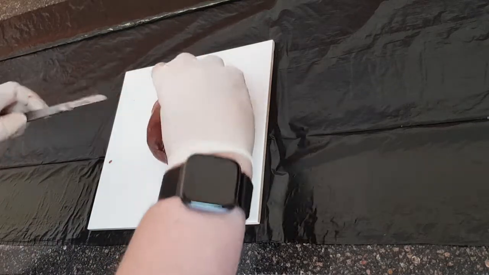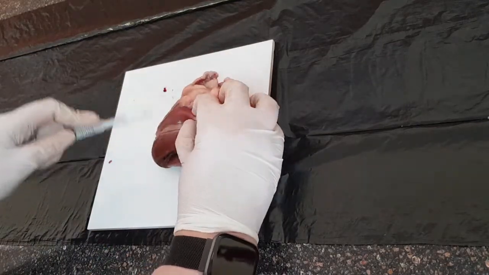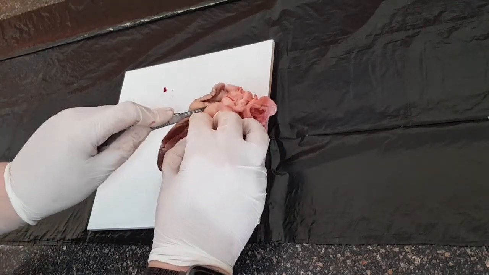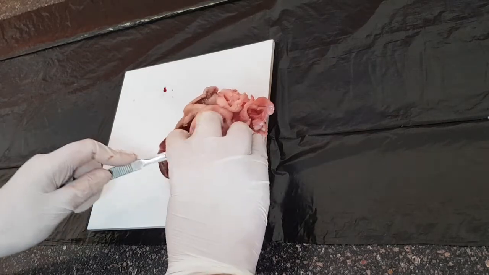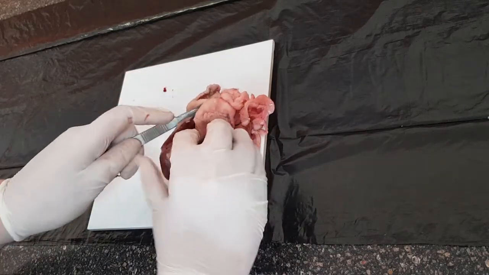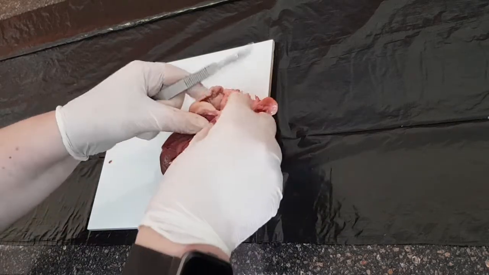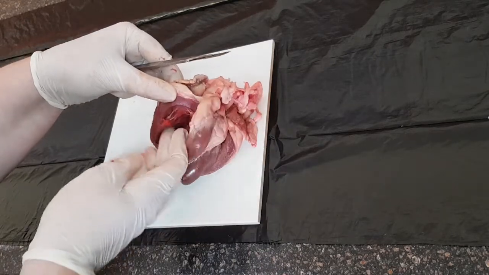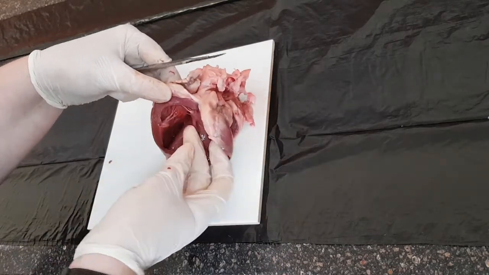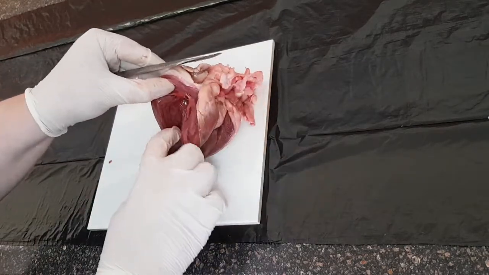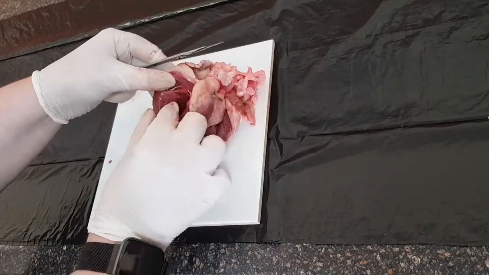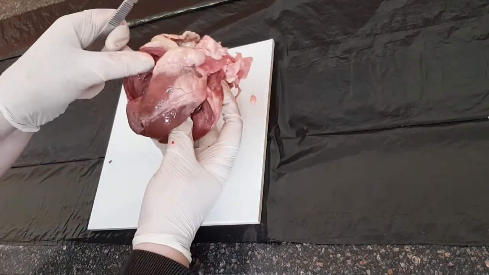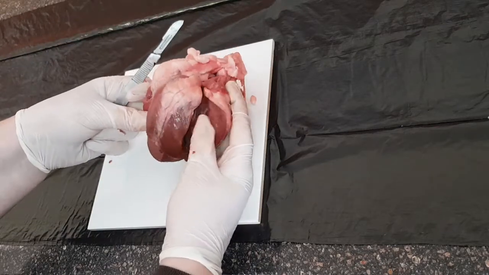So if we cut from this side, let's see if we can see our other chamber. Okay, so if I opened up on this side, I can see my other chamber with my valves in there, connecting through to my ventricle. And this wall is a lot thinner than that wall, which means this is the right side, and that's going to be the left side of it.